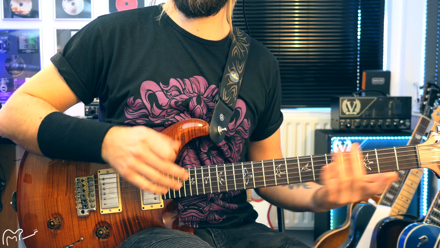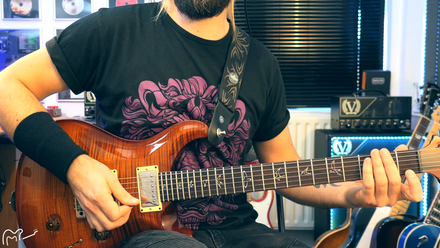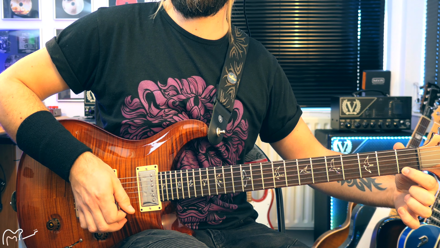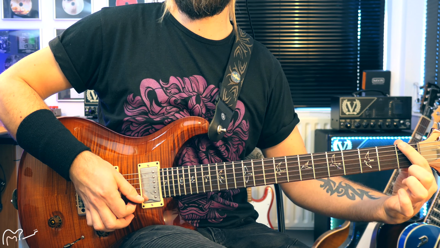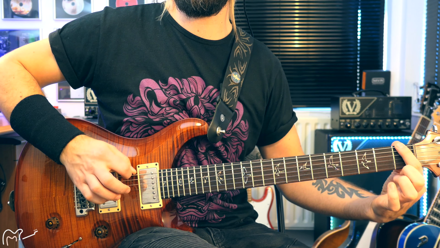So hopefully you can see there, this method really starts to unlock the fretboard. Let's not forget about string number 1 this time. So there's F on the 3rd string, exactly the same as string number 6. So you haven't got to really think about it too much if you know string number 6 already.